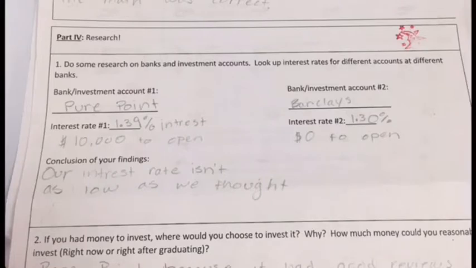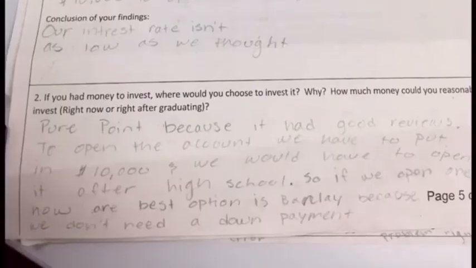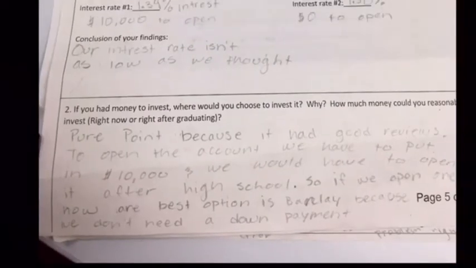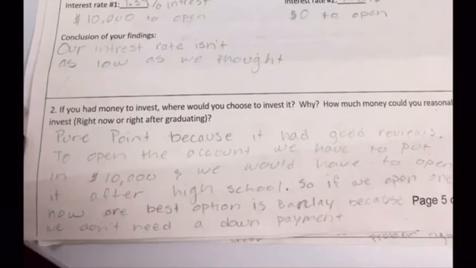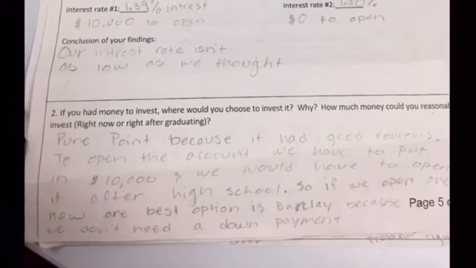And we did some research. I did some research, and there's a bank called Pierpoint and Barclays, where Pierpoint's interest rate is 1.39% and Barclays is 1.30%. But you have to start off with $10,000 at Pierpoint. At Barclays, you don't have to add any amount of money.